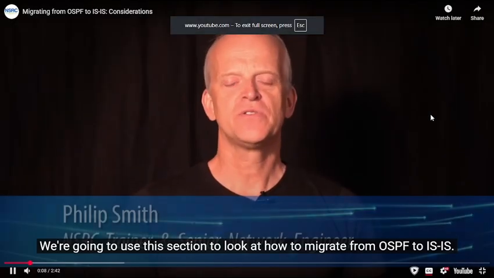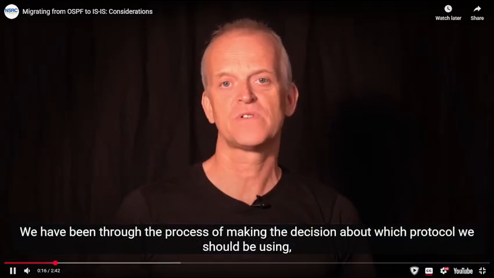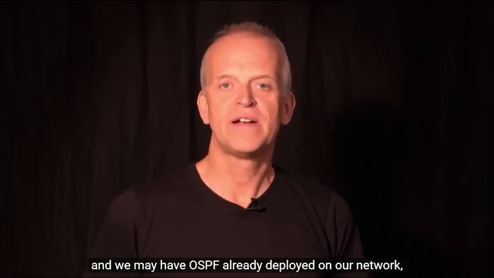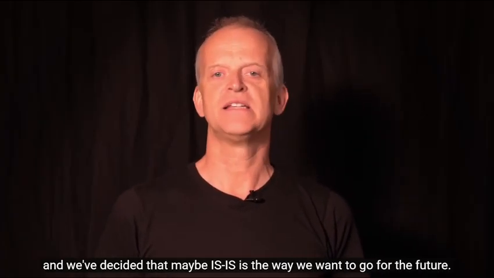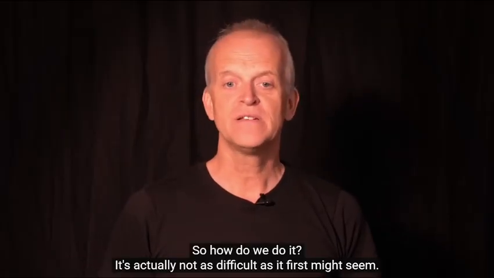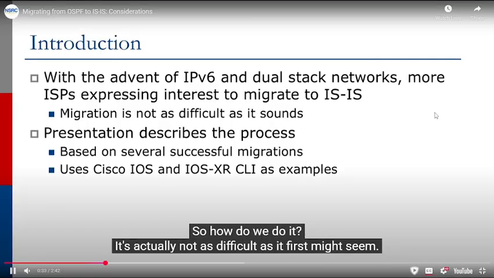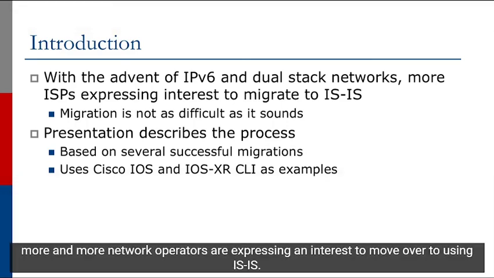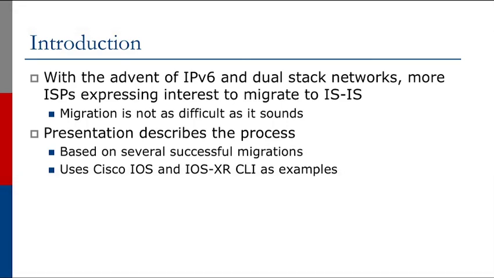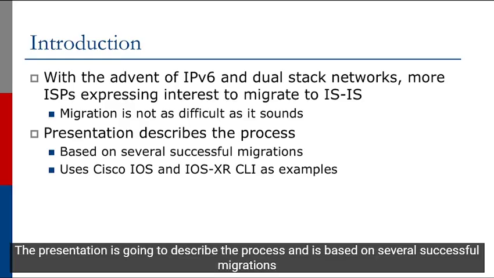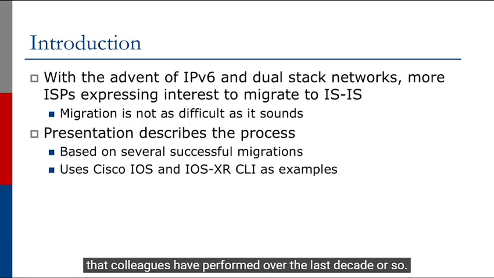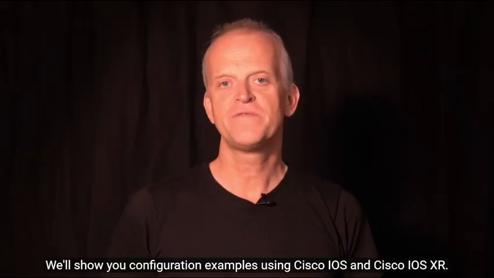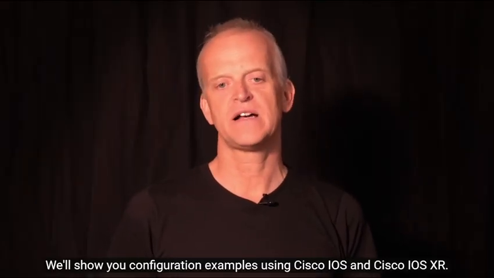We're going to use this section to look at how to migrate from OSPF to ISIS. We have been through the process of making a decision about which protocol we should be using, and we may have OSPF already deployed on our network, and we've decided that maybe ISIS is the way we want to go for the future. So how do we do it? It's actually not as difficult as it first might seem. Certainly with the advent of IPv6 and dual-stack networks, more and more network operators are expressing an interest to move over to using ISIS. The presentation is going to describe the process, and it's based on several successful migrations that colleagues have performed over the last decade or so. We'll show you configuration examples using Cisco IOS and Cisco IOS XR.